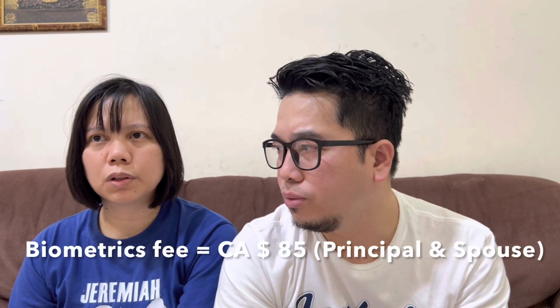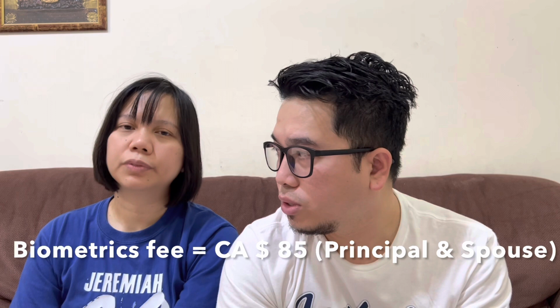So I forgot to include here as well the biometrics. The biometrics cost us, I guess, individually around 85 Canadian dollars each person. Only me and my husband. I forgot to include it in the graph. The kids, wala naman po sila.